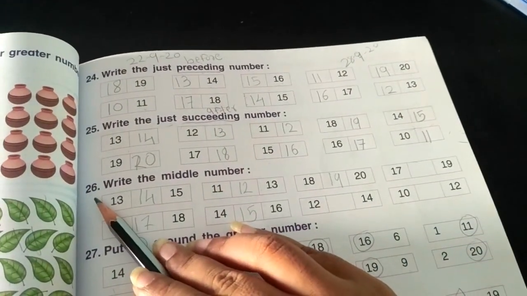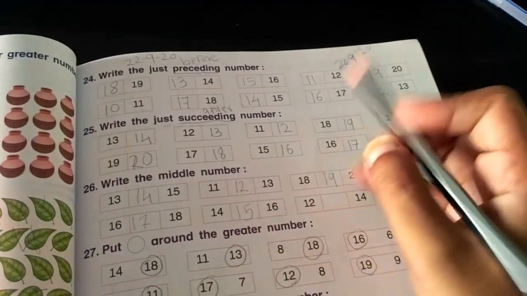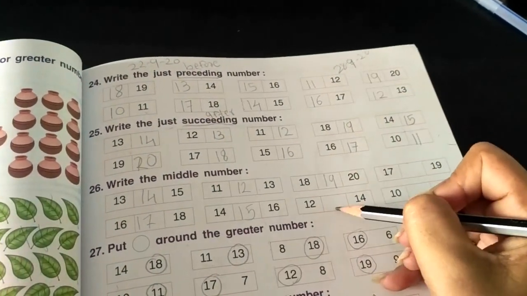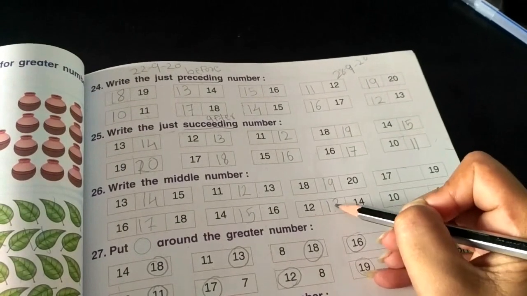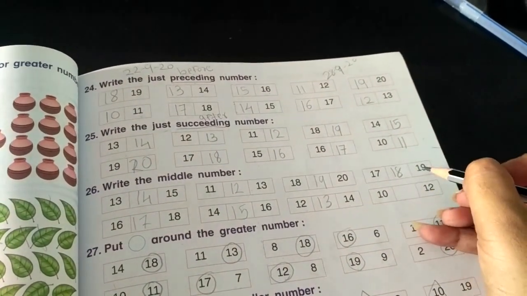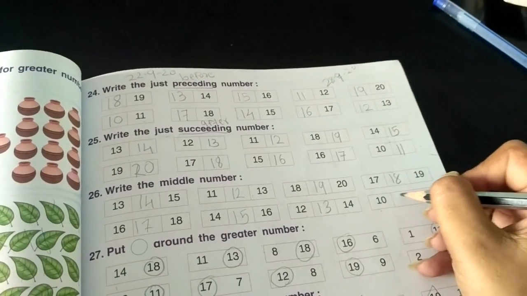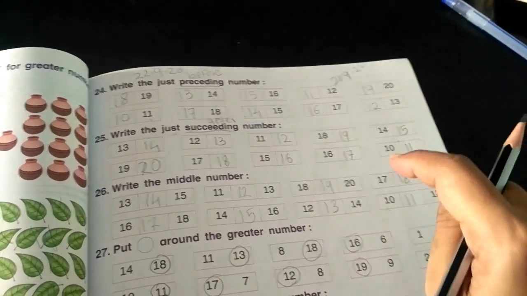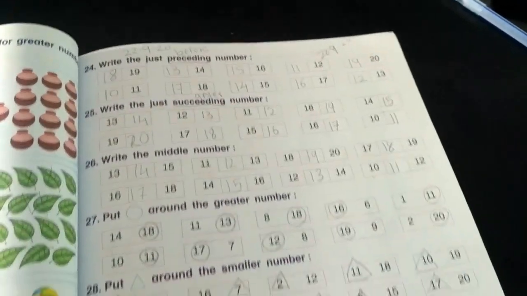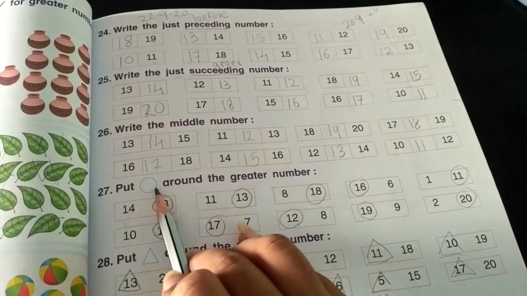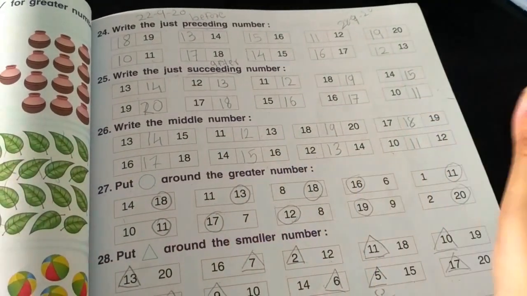Now question number 26, write the middle number. So in that you have to write down the between number, right? 12, 13, 14, 17, 18, 19, 10, 11, 12. So this is the way you will write down the middle number. Now look at the next question. Question number 27. Put circle around the greater number.